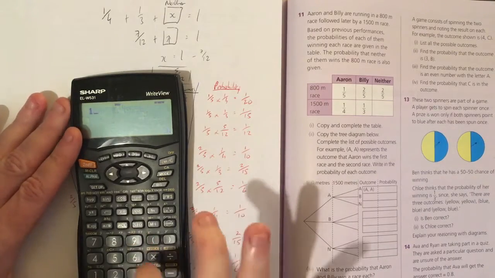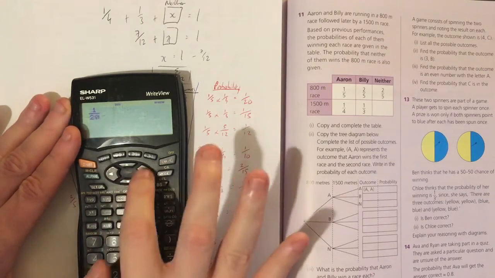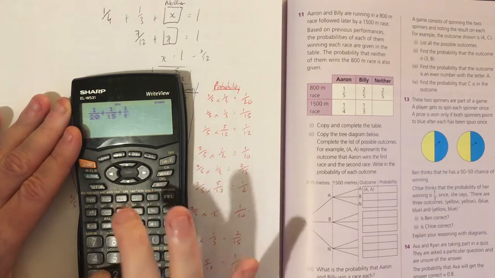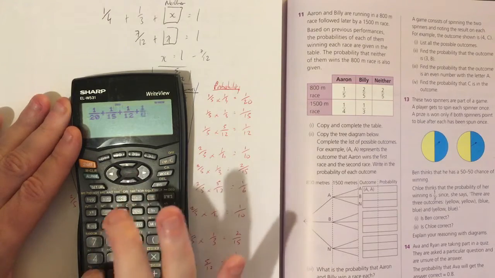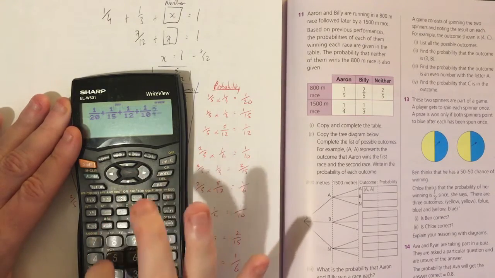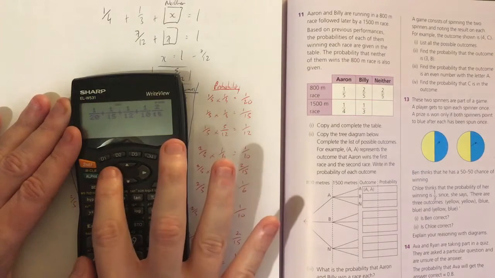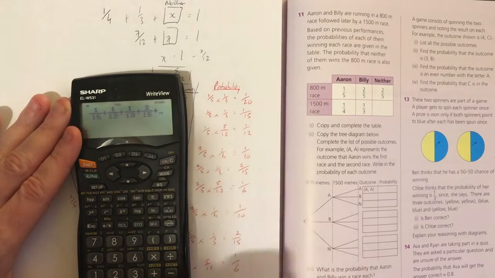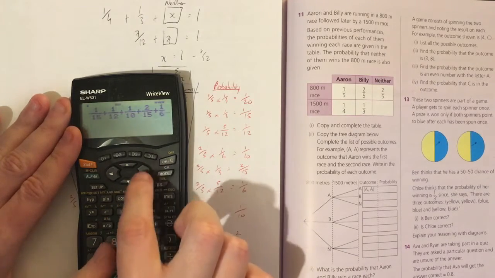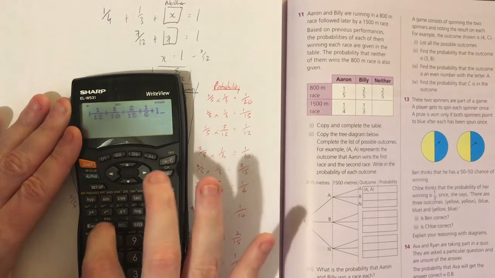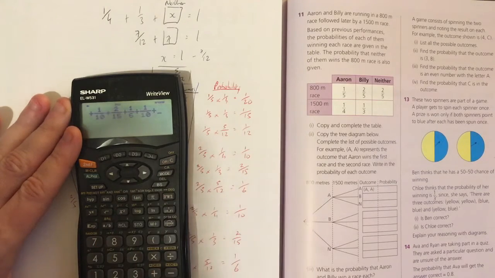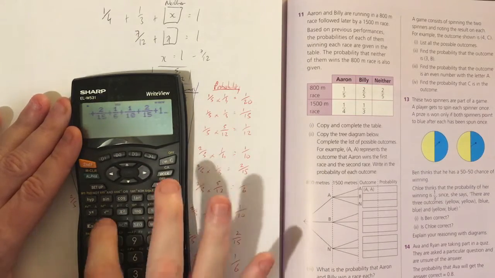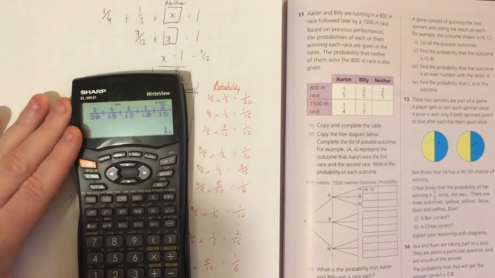So 1 in 20 plus 1 in 15 plus 1 in 12 plus 1 in 10 plus 2 in 15 plus 1 in 6 plus 1 in 10 plus 2 in 15 plus 1 in 6. And there it is, 1.